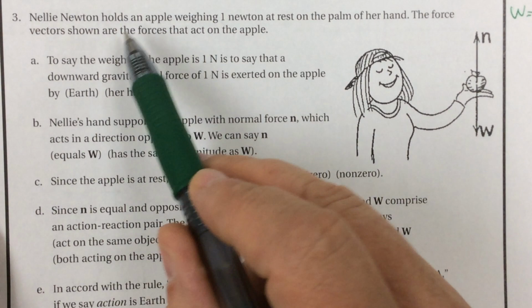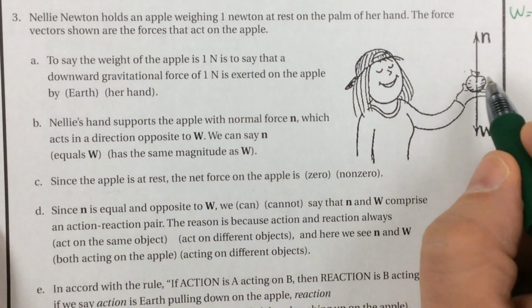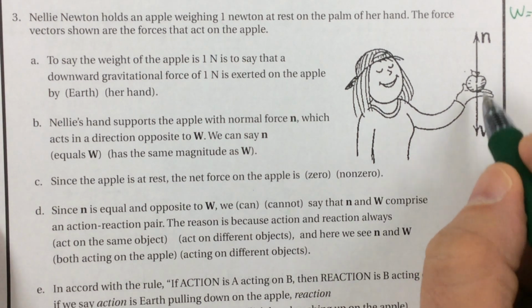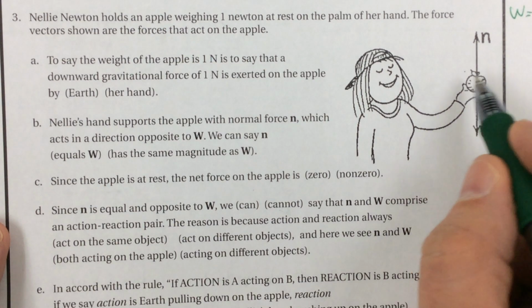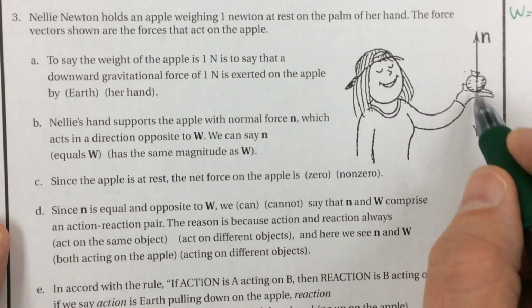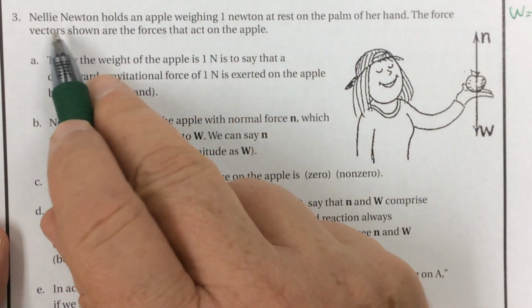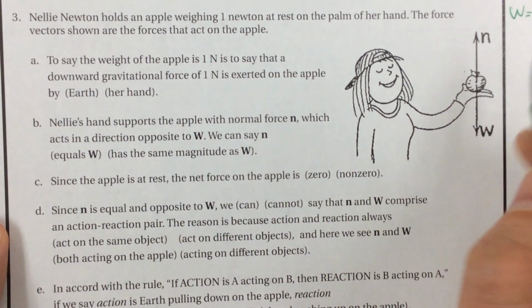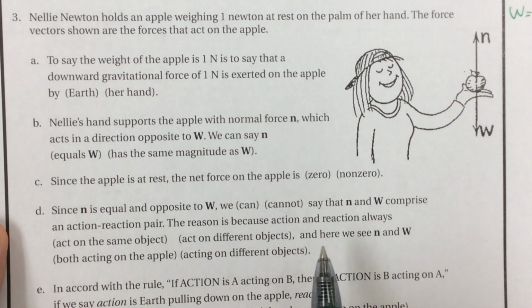Like we said, she's holding an apple weighing 1 Newton. So 1 Newton would be a kilogram times gravity, okay, 1 kilogram times 1 meter per second squared. A small apple would be about 1 Newton. At rest in the palm of her hand, the vectors shown are the forces that act on the apple. So I've got two forces on one object, so they cancel out.